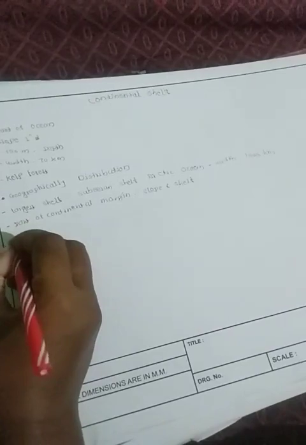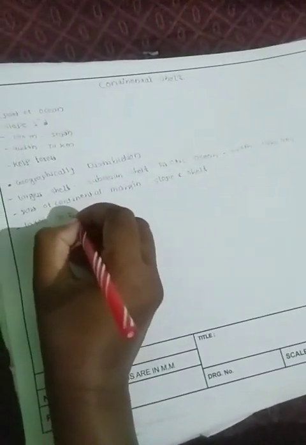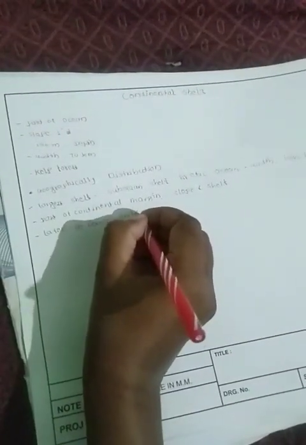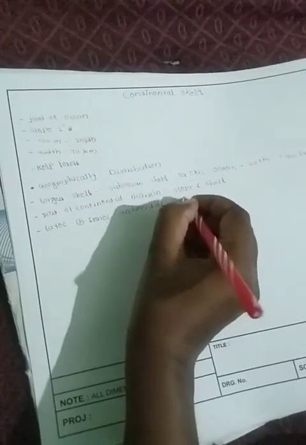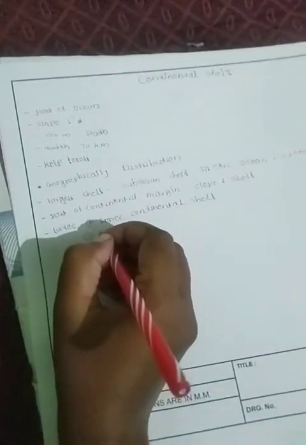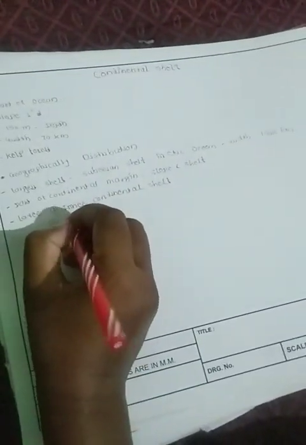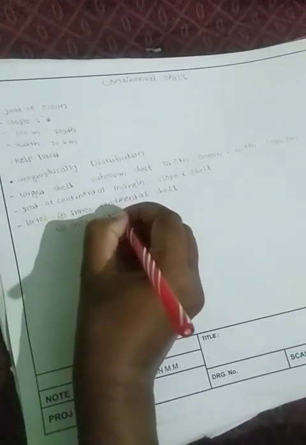First is the inner continental shelf. Then second is the mid-continental shelf.